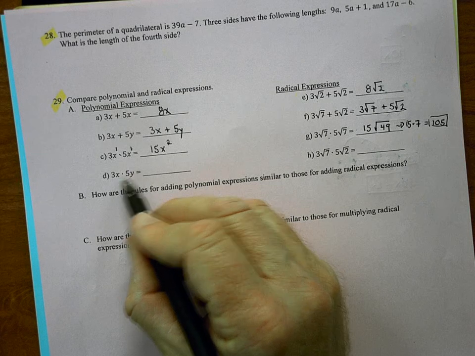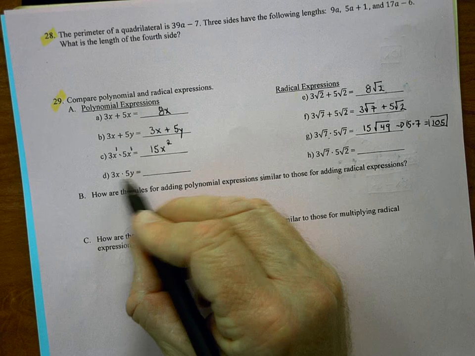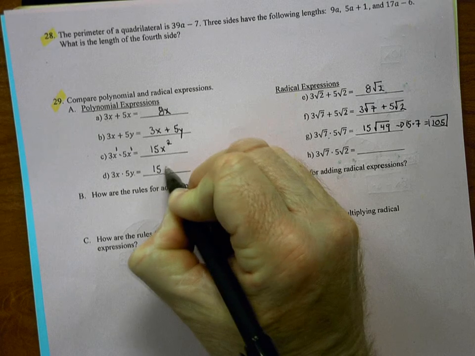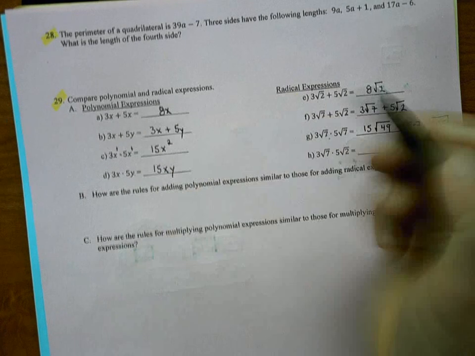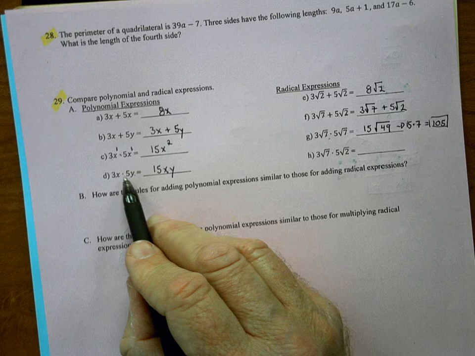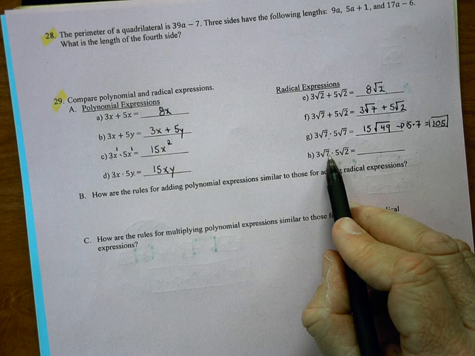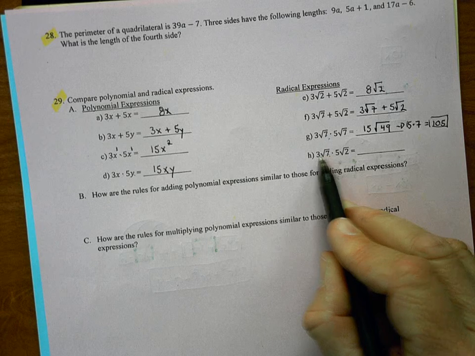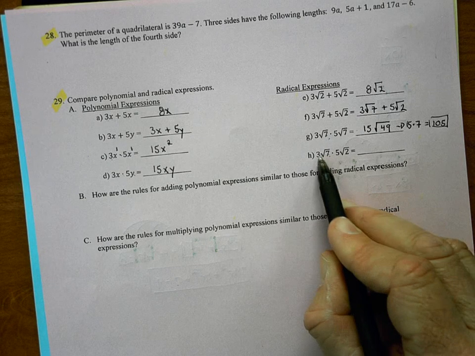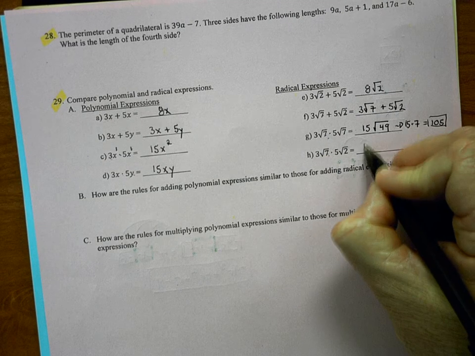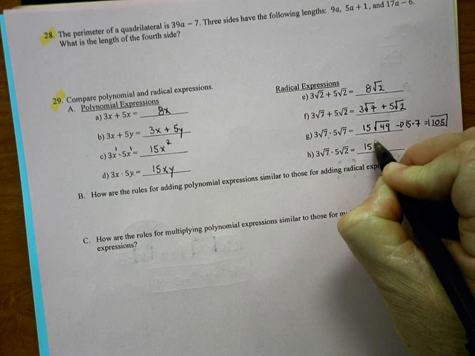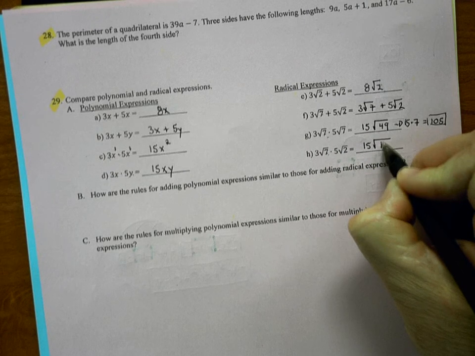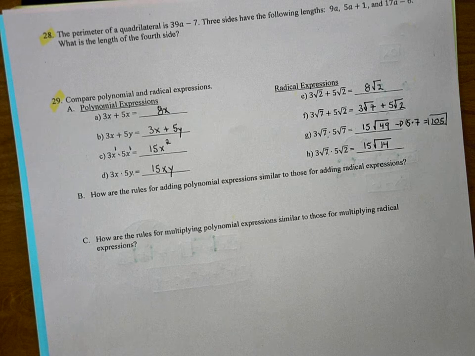3x times 5y. Now you can multiply even if the variables are different. So 3 times 5 is 15, and then you would get xy. Okay, so you don't need like terms to multiply. Same here, you don't need like radicand numbers to multiply. So 3 radical 7 times 5 radical 2, you would take the 3 and multiply it by the 5, that is 15, then you get the square root, and then you would take the 7 and multiply it by the 2, so we would get 15 radical 14.